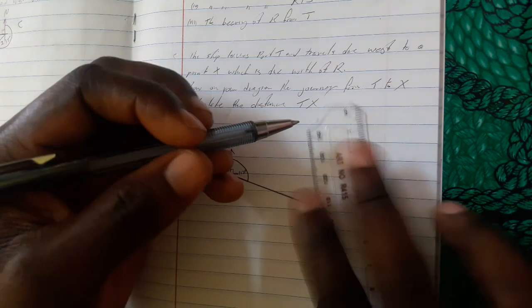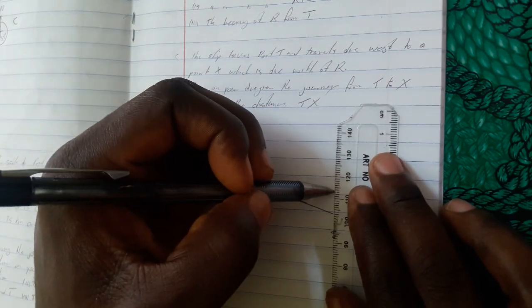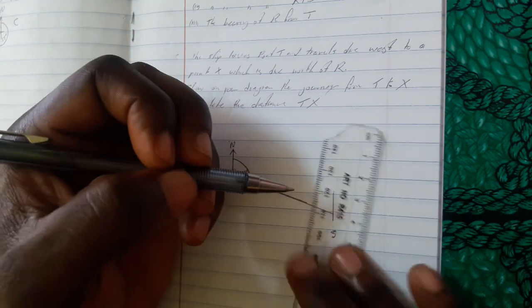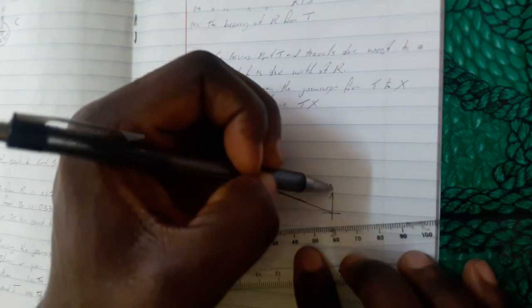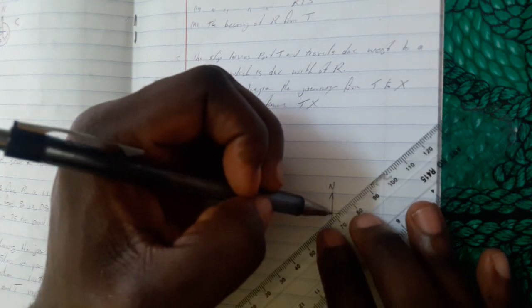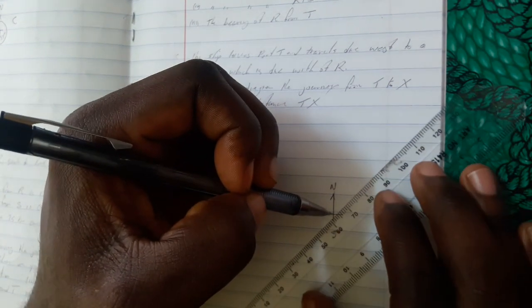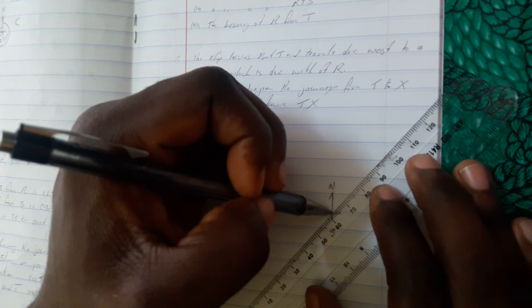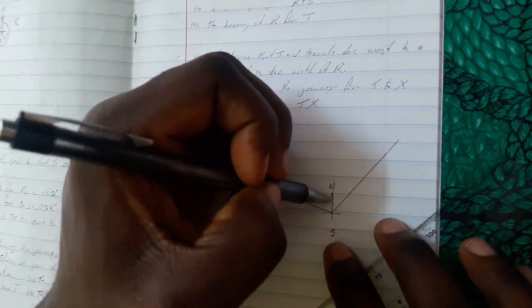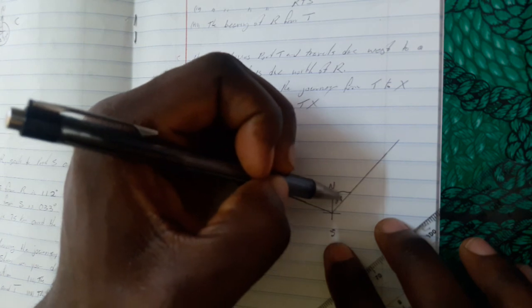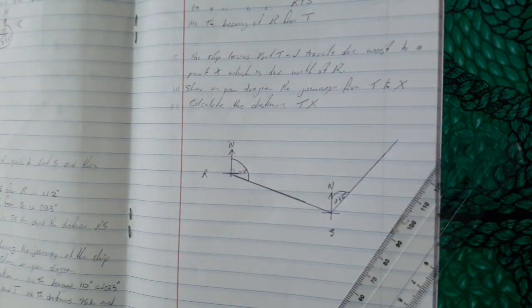033. If I'm drawing a bearing, I have to put my north. First thing I put is my north. And 033 is less than 45, which is in this first quadrant here, so it goes up like that. Good. 033 degrees. Good.